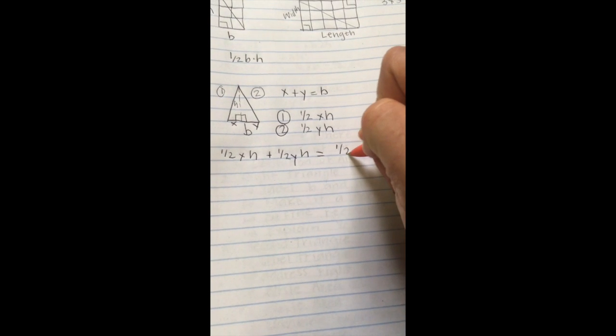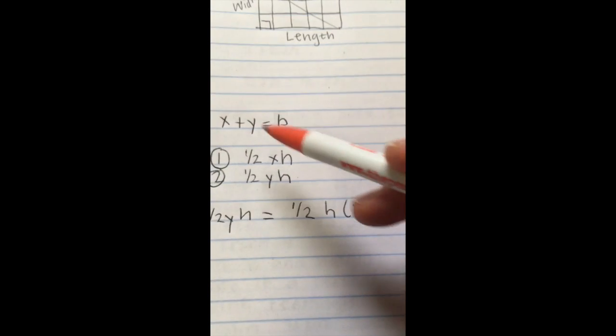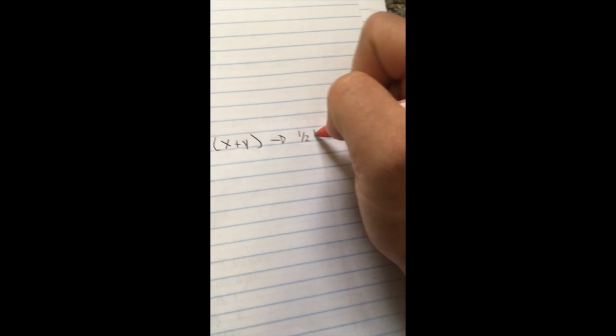It'll be 1/2 h, because it's multiplying by the y and by the x, plus y. Well, to simplify that, what did we know x plus y is? X plus y equals the base. So our equation ends up being 1/2 height times base. So basically now we know with this equation, 1/2 base times height does work.